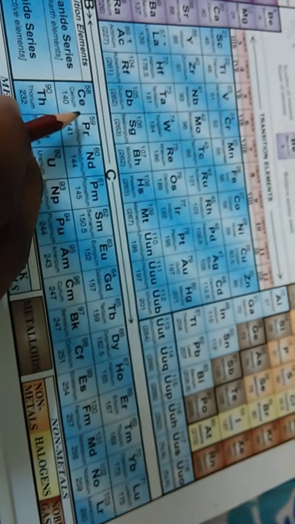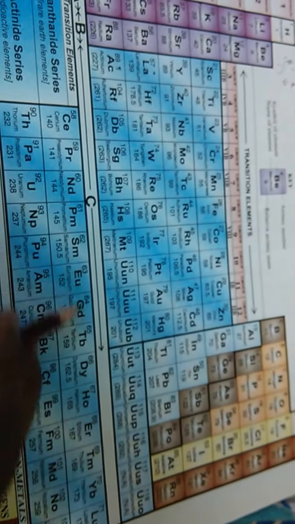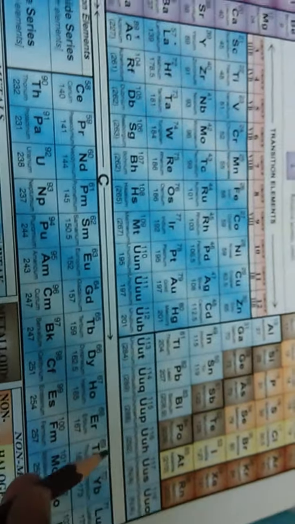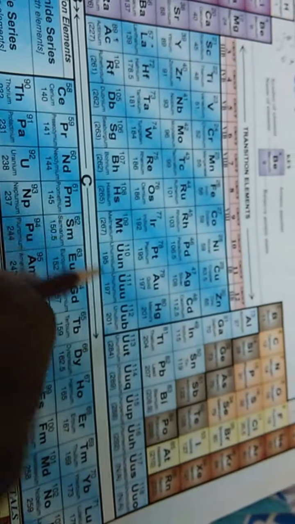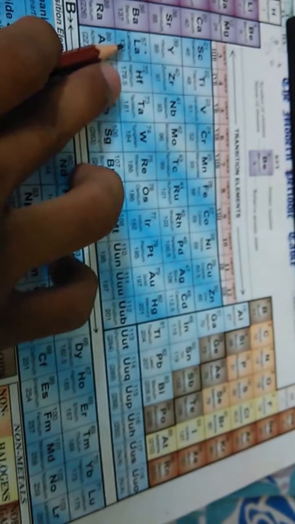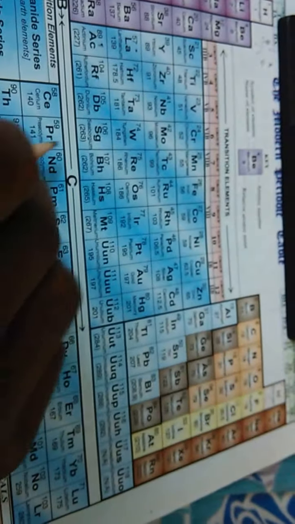And here Mr. Mendeleev, as these elements exhibit almost similar properties, has placed them at the bottom, similar properties to lanthanum and similar properties to actinium.